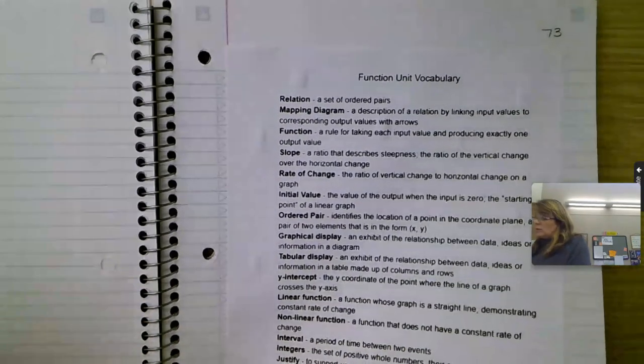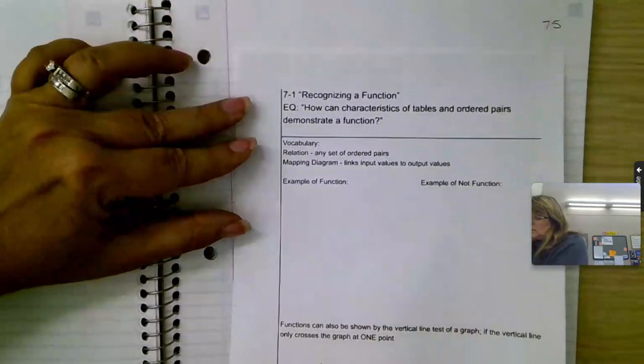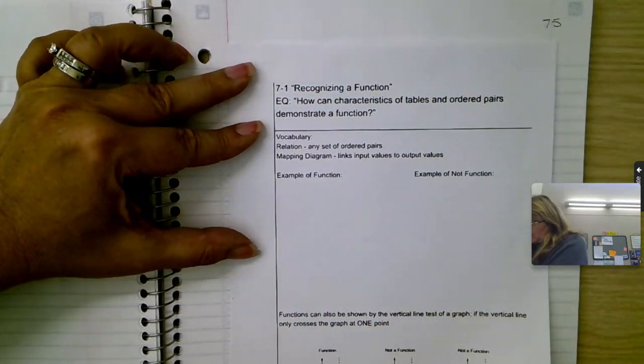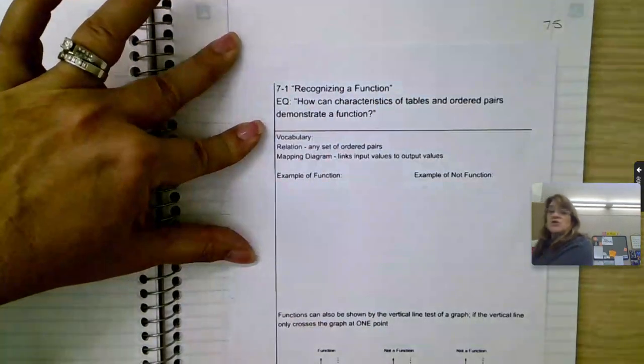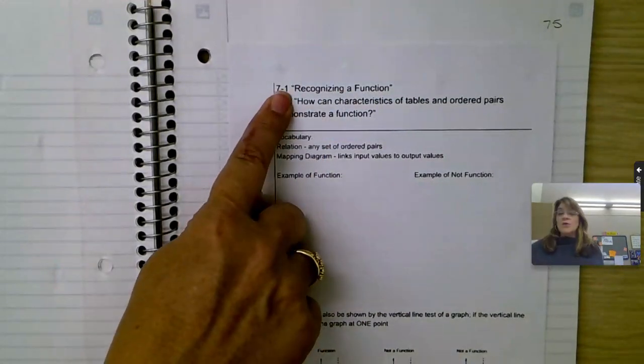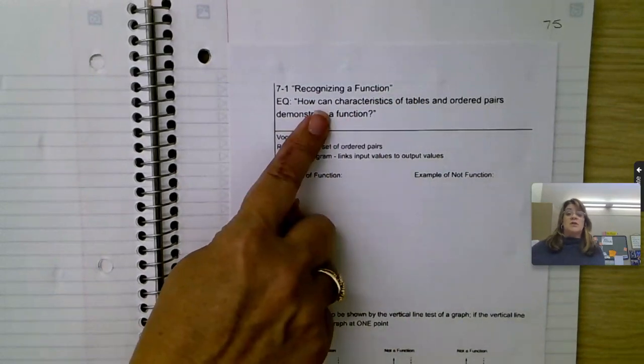So now, I'm gonna turn the page. I get to page 75 and I'm at lesson 7-1, which is the next page in my packet. Okay, and the packets were provided in class and they're printable from our weekly agenda. Okay, couple dots of glue. And here we go. So here are the notes pages, okay, for 7-1, recognizing a function.